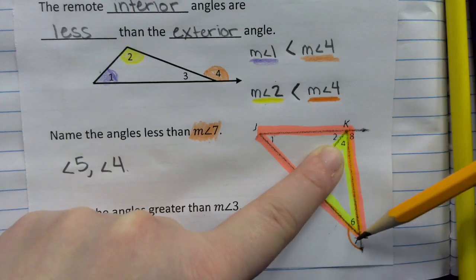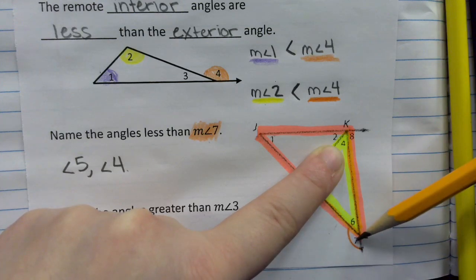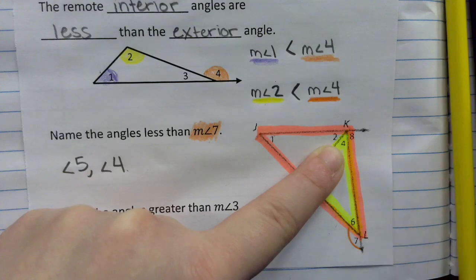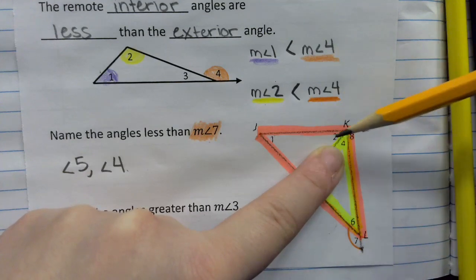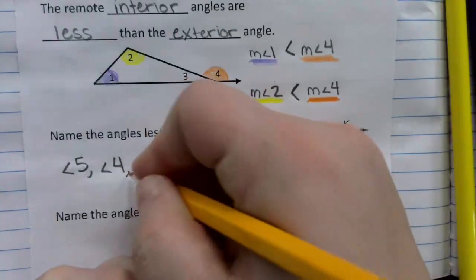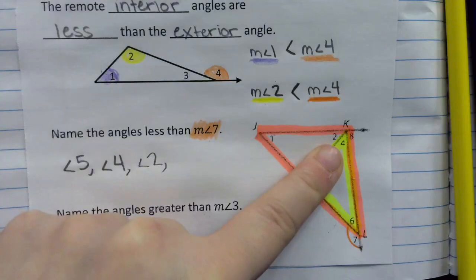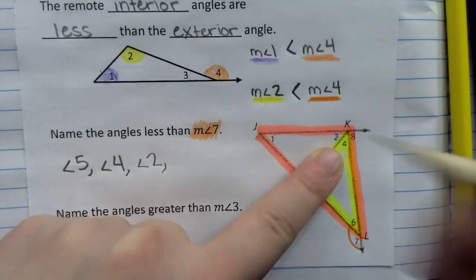So what are the remote interior angles to 7? Which ones are further away from 7? Angle 2 and 4. We already have 4, so we can list angle 2 now. And what else? Angle 1.